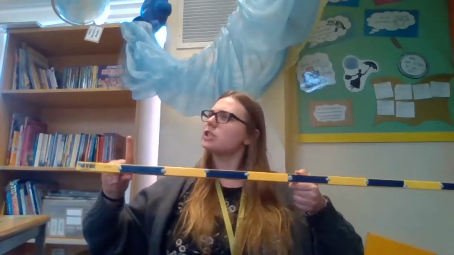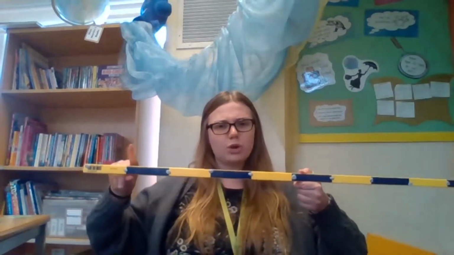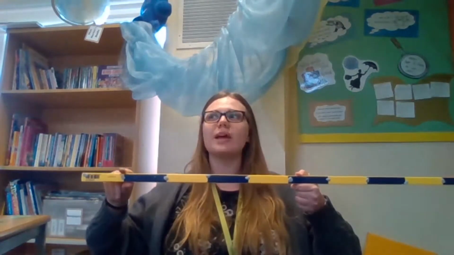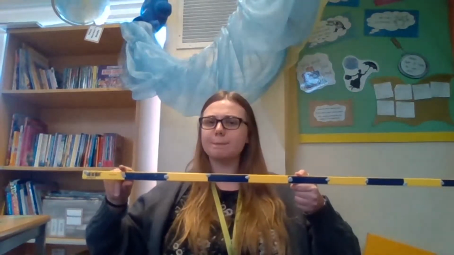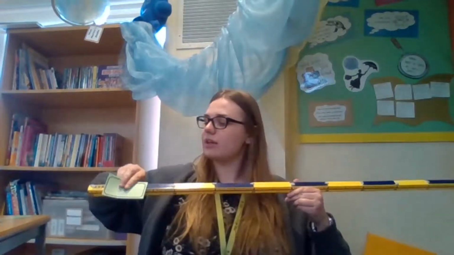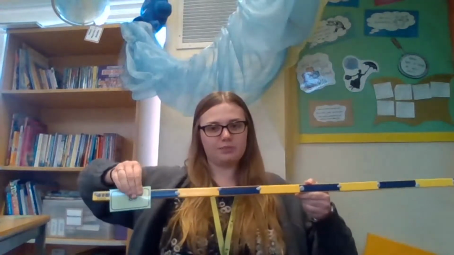Okay, so who can tell me, or shout out to your screen for me, what would go here? Think, we're doing the 8 times table, so what's going to go here? 1 times 8, which is 8. So I'm going to put that on the end of my counting stick here.